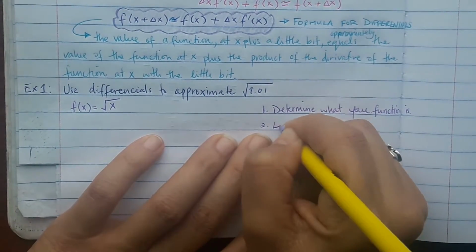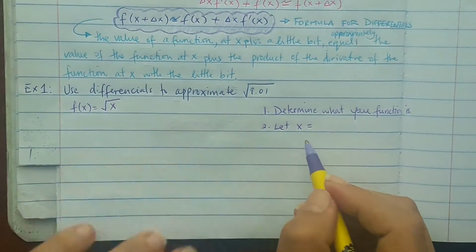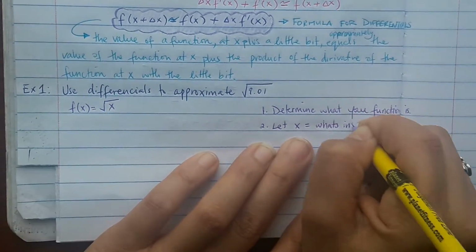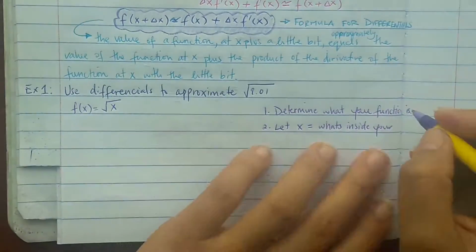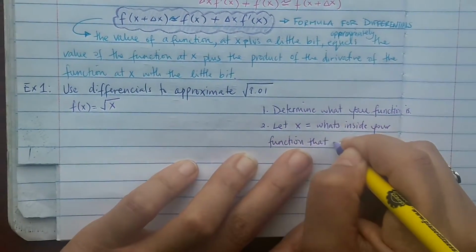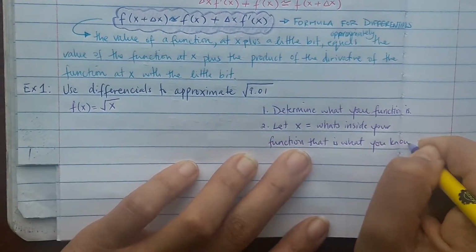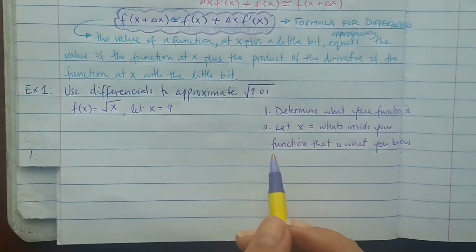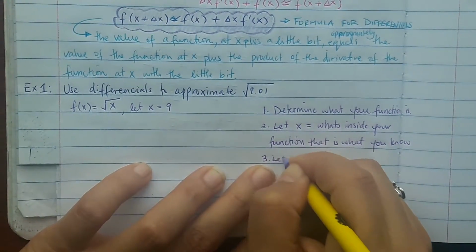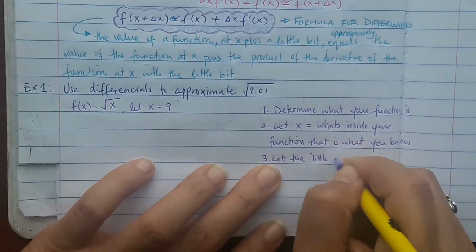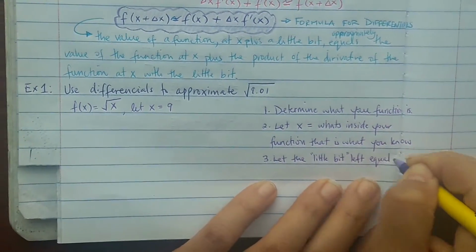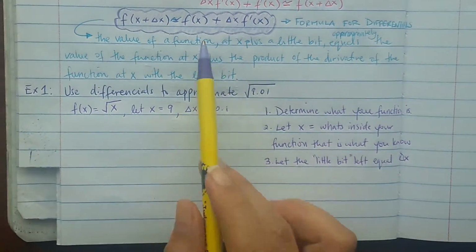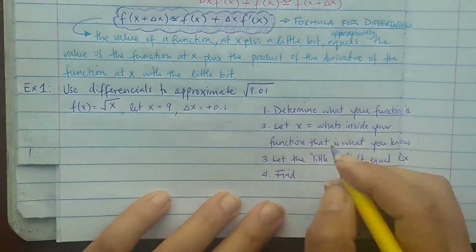Alright, let x be equal to the closest thing, the inside of a function, that you know. So for example, in this case, I don't know the square root of 9.01, but I know something really close. I know the square root of 9. So let x equal 9. And then the change in x is going to be that little bit that I don't know. So the change in x is going to be adding 0.01 to it because I really want the square root of 9.01. So let the little bit equal the change in x. So that's 0.01. I don't know why I write 0.1. I think I'll fix it later.